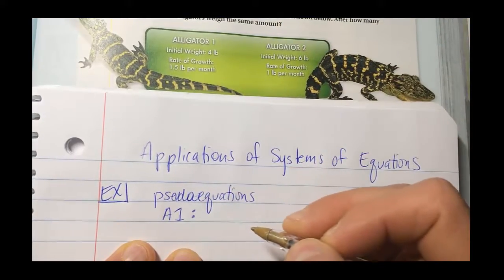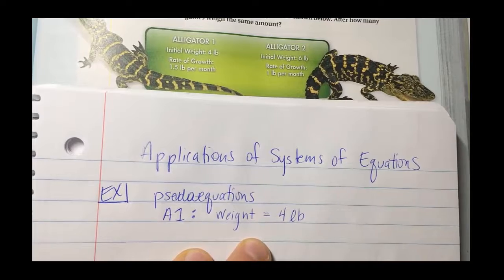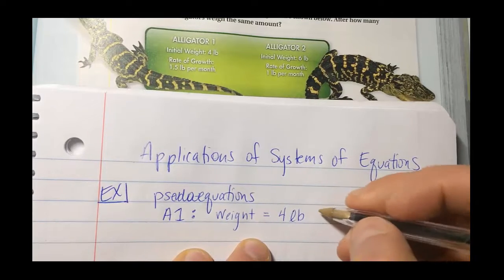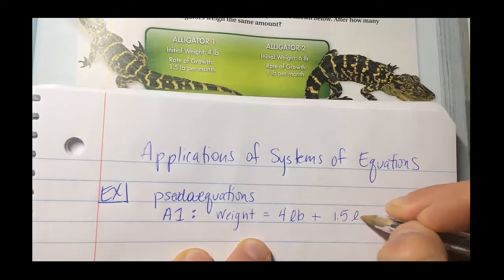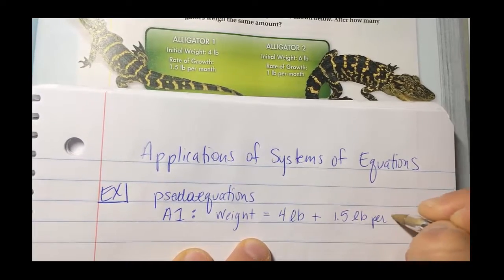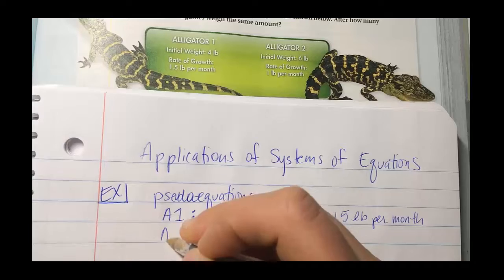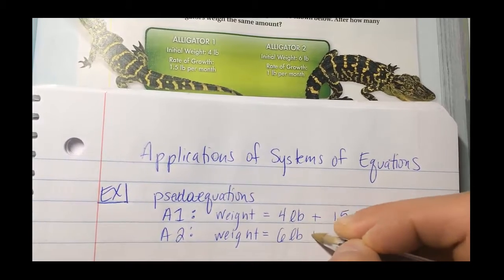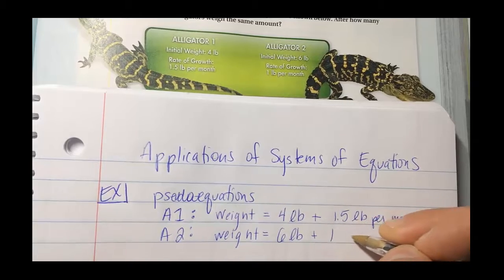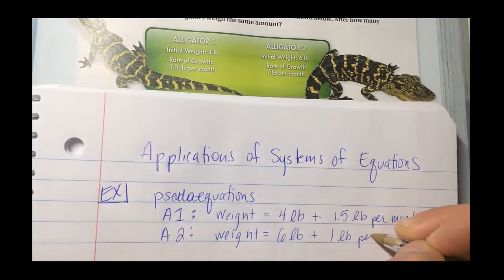And I know about alligator 1 that his weight starts at 4 pounds and then he gains 1.5 pounds per month. And then I know for alligator 2, its weight starts at 6 pounds and it gains 1 pound per month.